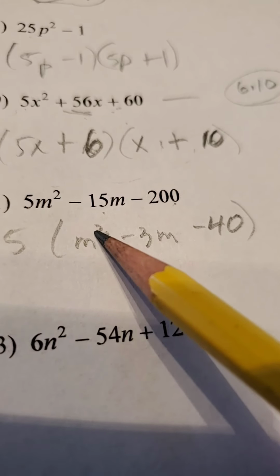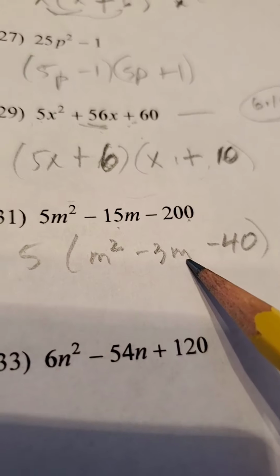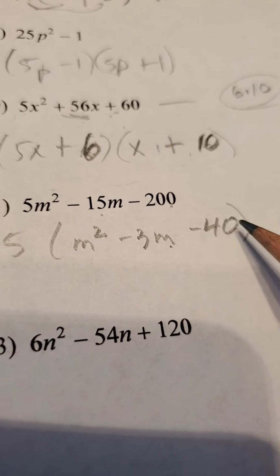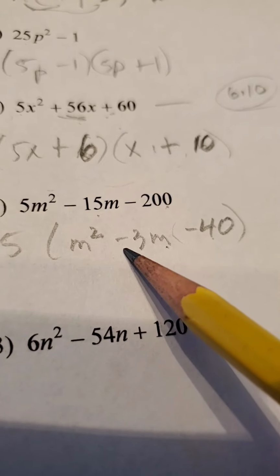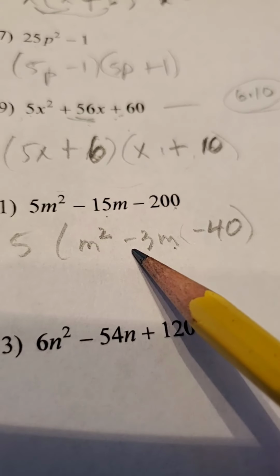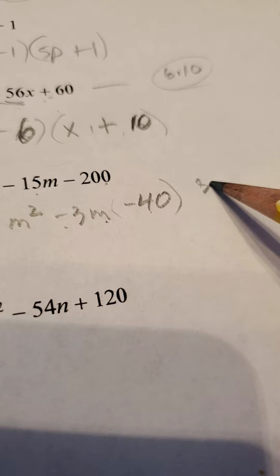Now, because this is an m squared and an m, I need to check and see if it's a math game. Is there anything that multiplies to 40, but will add or subtract to 3? If not, I'm done. However, I notice that, hey, there's an 8 and a 5.